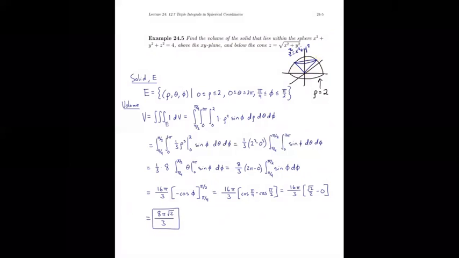Or you can just look at the symmetry of it and feel pretty confident that it's going to be pi over 4.